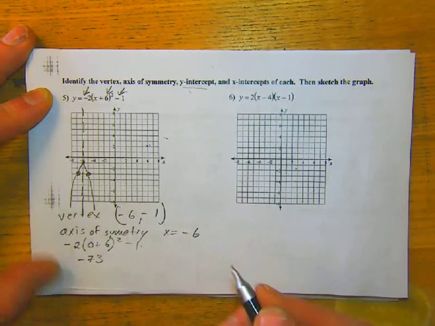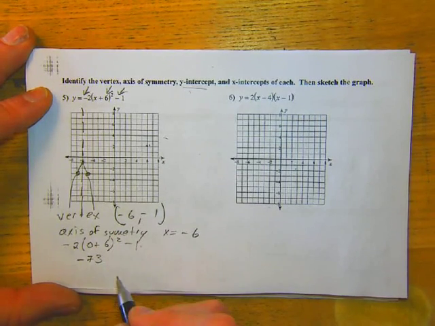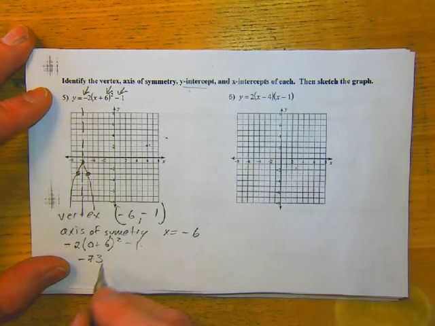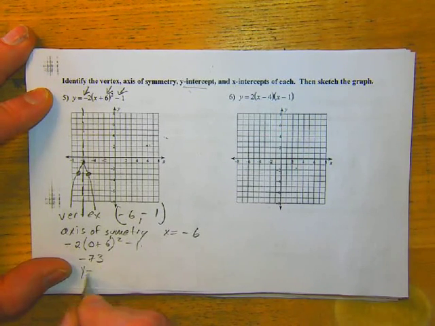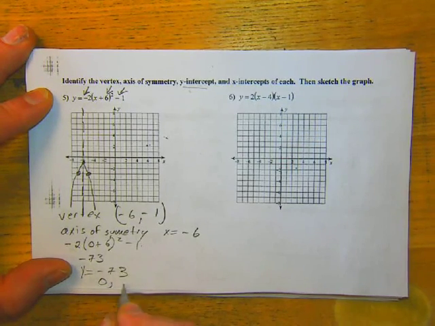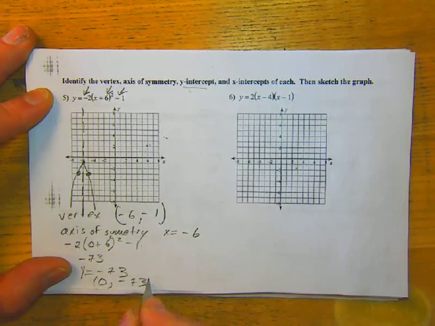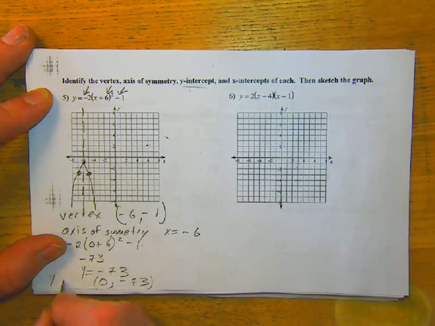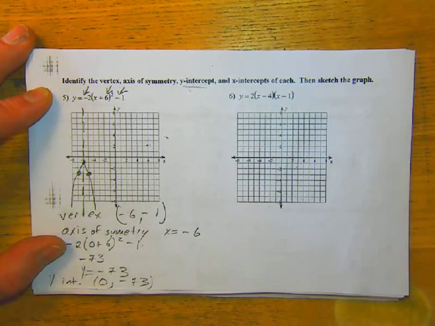So apparently I have to go down pretty far, don't I? I have to go down to negative 73. Y equals negative 73, or (0, negative 73). That is my y-intercept. And then I need the x-intercepts.